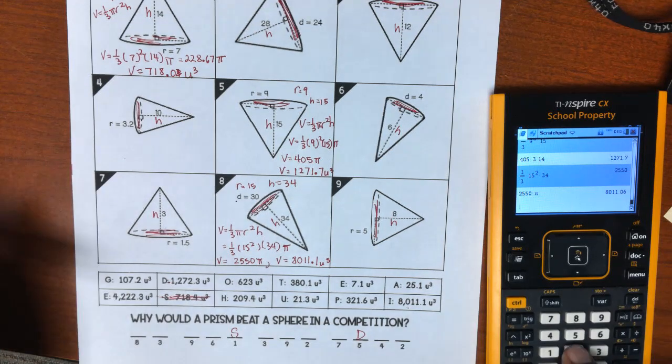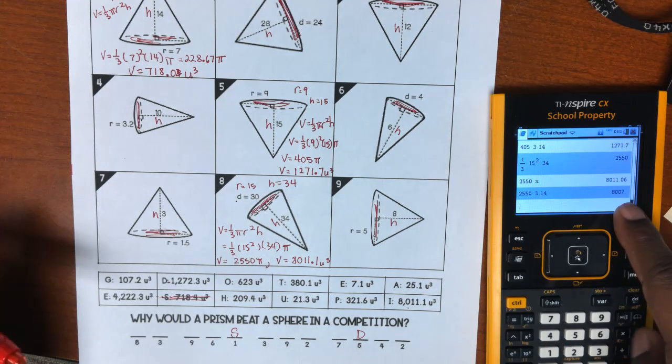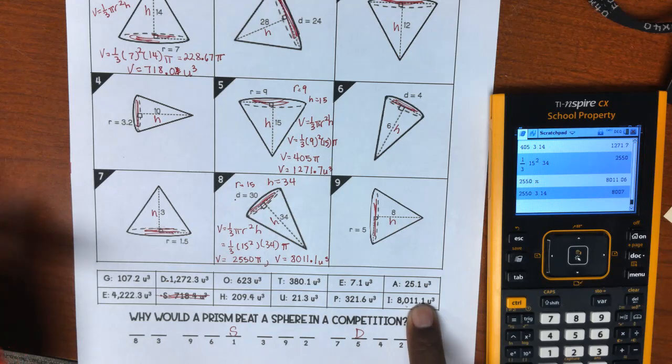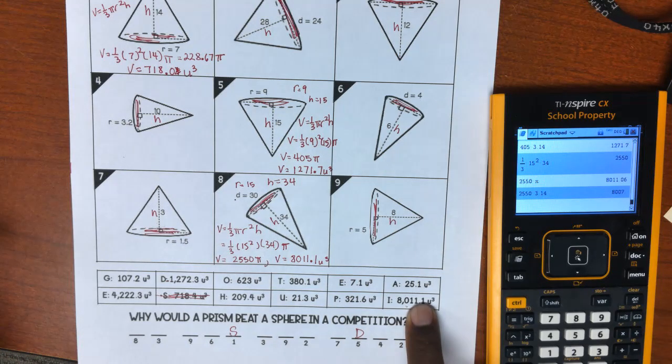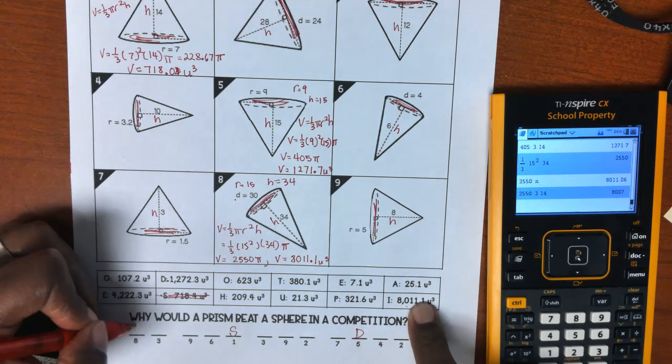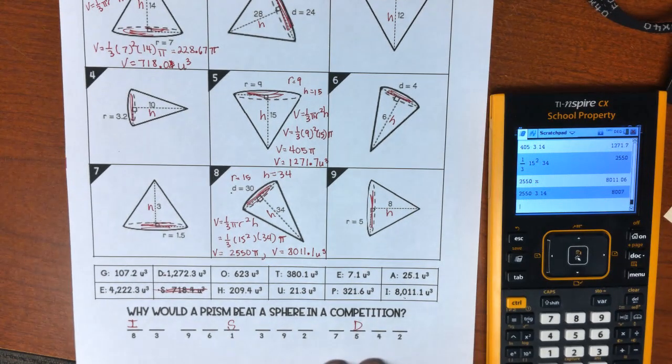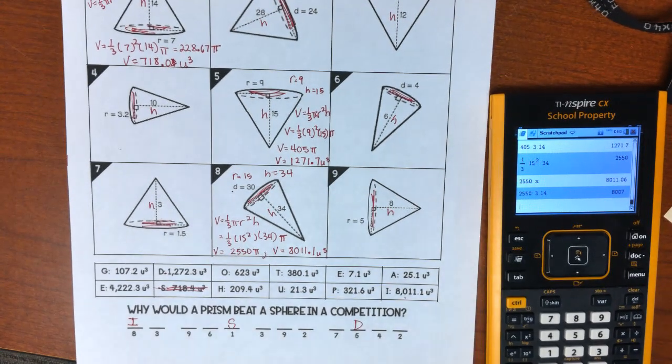To prove that, 2,550 times 3.14, 8,007 versus 8,011. So you're going to get close, but it's always going to be a slightly different number when you use pi versus the shortened version. So for number 8, we're going to put the letter I. And you are a third. You have 3 questions done, so you're a third of the way done.